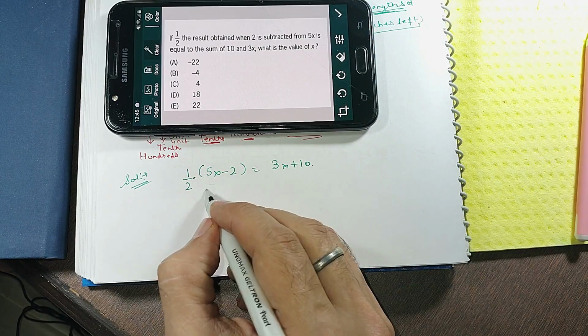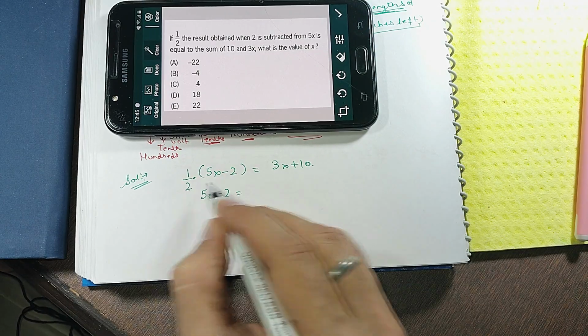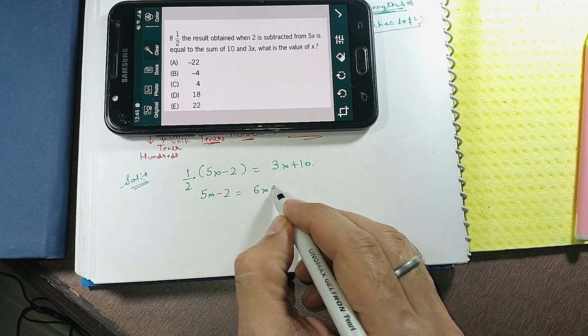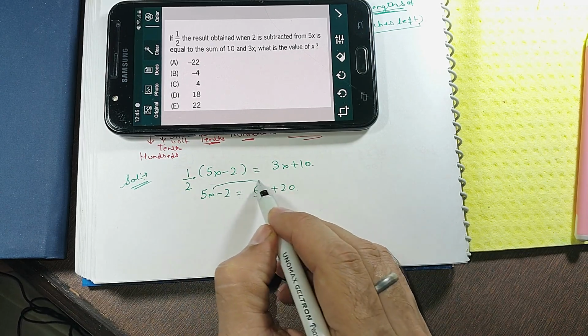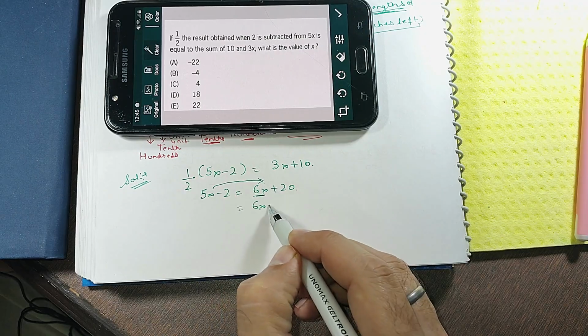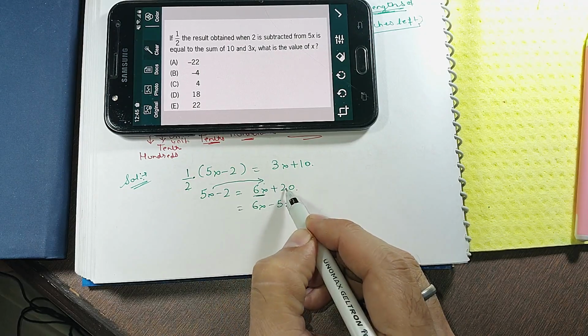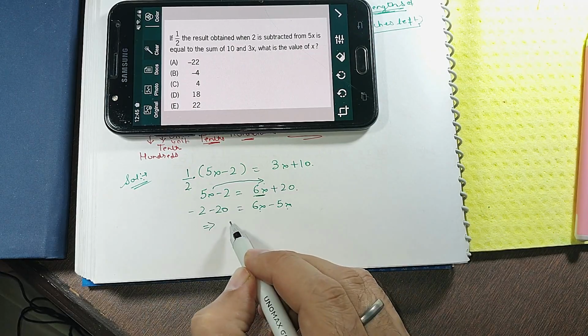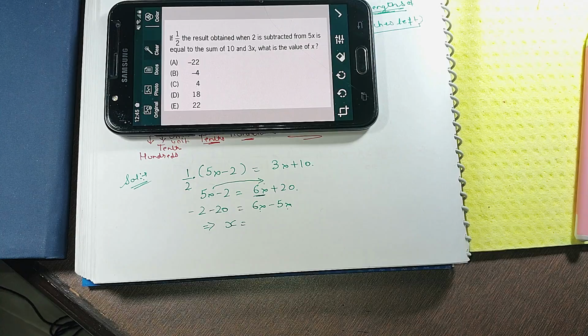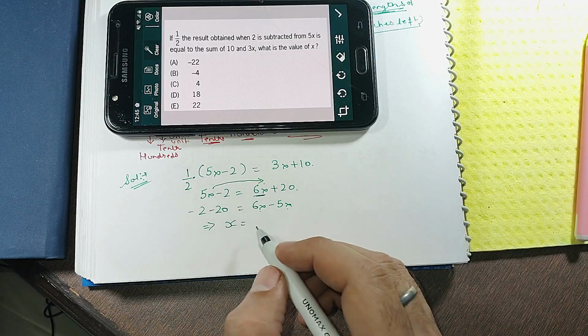Right? Now this will be 5x minus 2. Taking 2 to the other side, this will be 6x plus 20. Right? So since 6x is higher, we will shift 5x to this side. So this will be 6x minus 5x, and on this side it will be minus 2 minus 20. So 6x minus 5x will be x, and minus 2 minus 20 will be equal to minus 22.